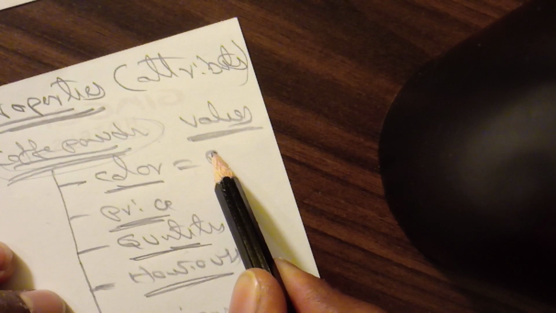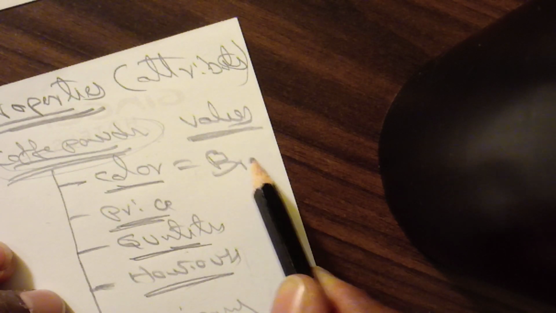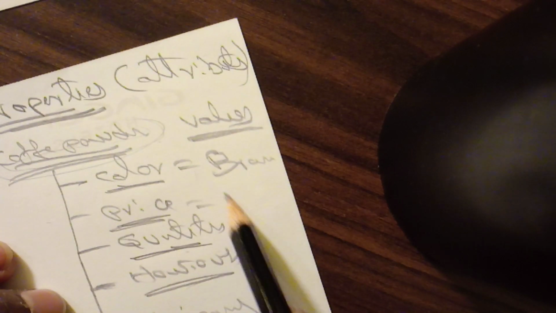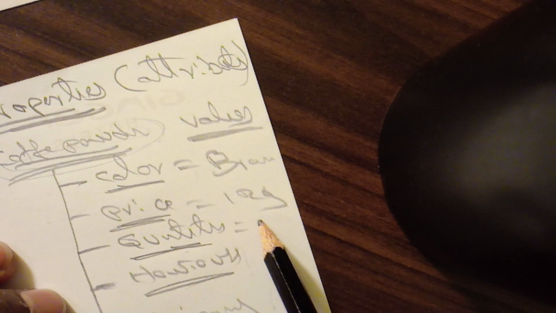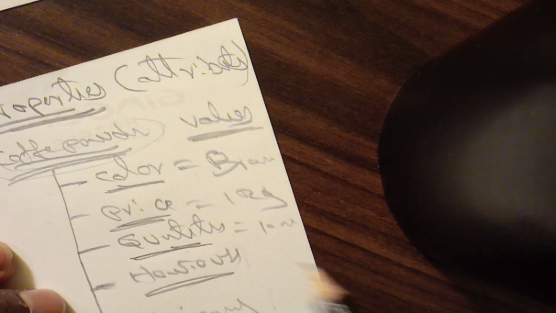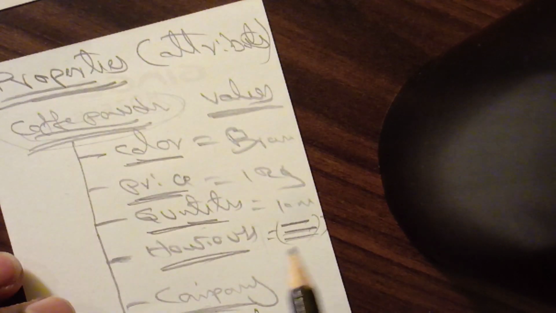Color, brown. Price, 1 rupee. Okay, what is the quantity? Something like 10 ml. Okay, how to use? First spoon, second spoon water, 1 cup of water, 1 cup of milk, and mix. This is a one paragraph text actually.